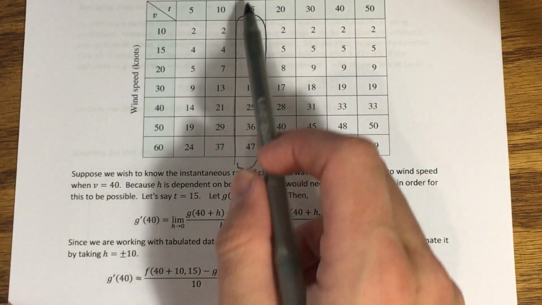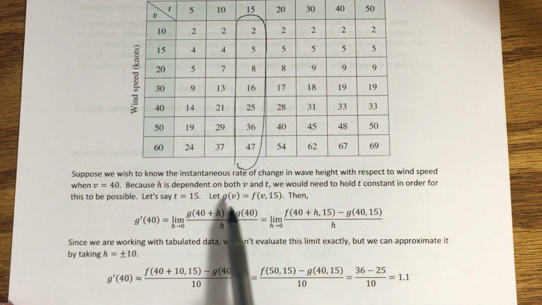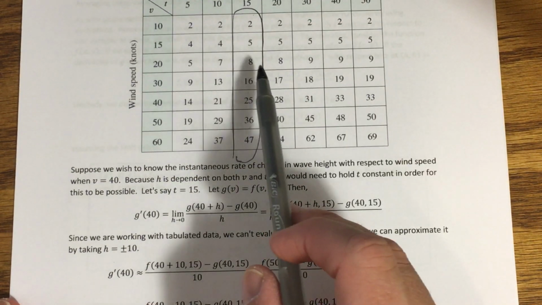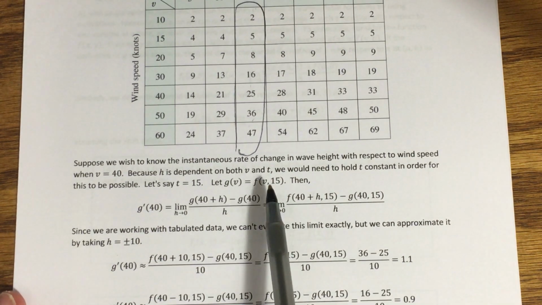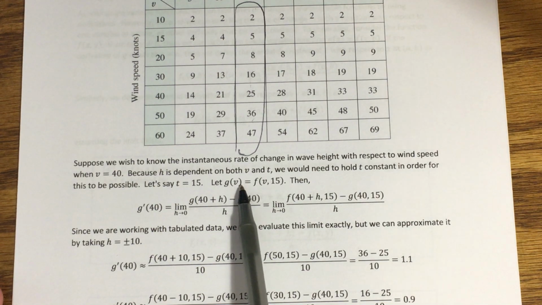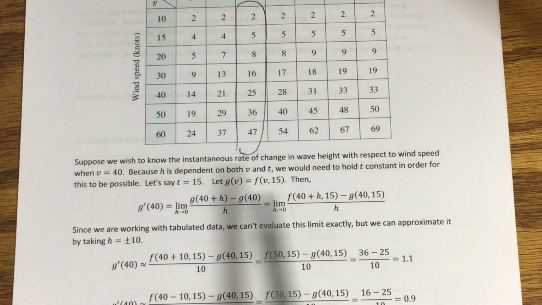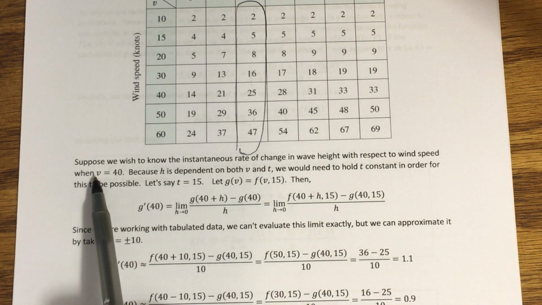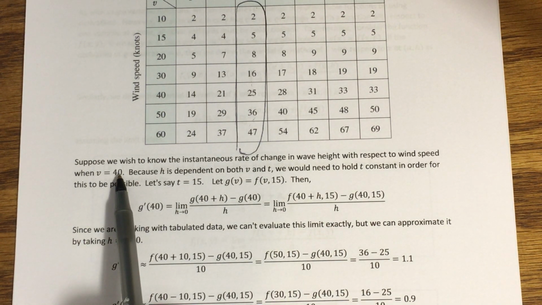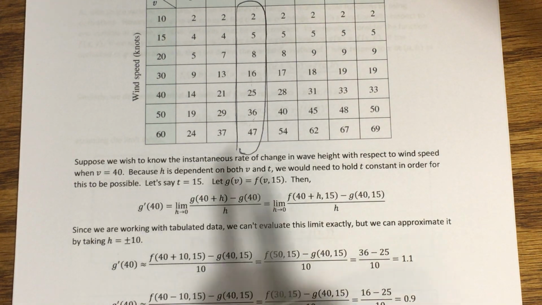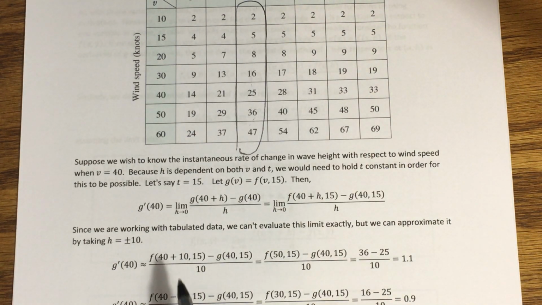Notice that by restricting our attention to just this one column, and thus restricting our function to depend on only one variable, we've now found a way to think of this two variable function as a single variable function for this purpose. So how do I find that instantaneous rate of change when wind speed is 40 and we hold t constant at 15? Well, it would still be a derivative, and because g is a single variable function, I can differentiate it using the definition of the derivative from Calculus 1.